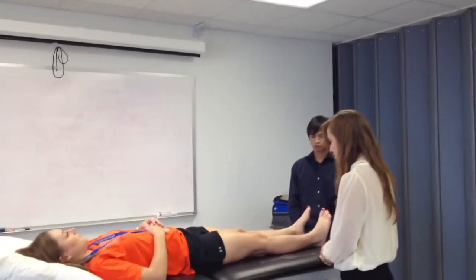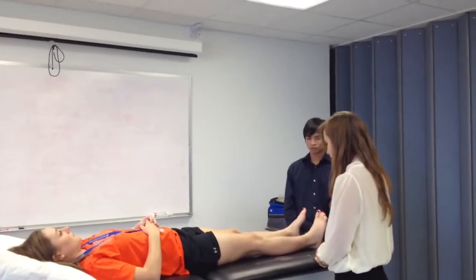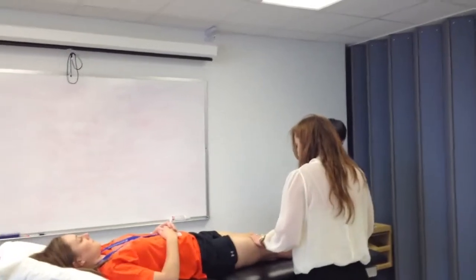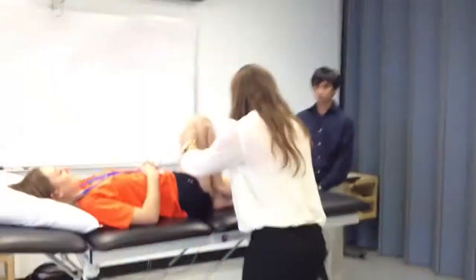Before doing anything, make sure to stabilize the femur to prevent rotation, abduction, and adduction of the hip. Hold the subject's ankle in one hand and the posterior thigh with the other hand. First, begin with a passive range of motion to check for any abnormalities within the joint itself.